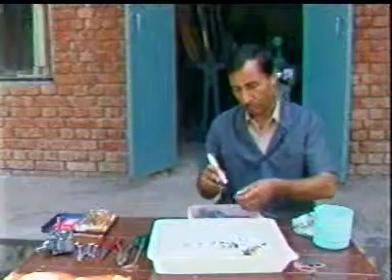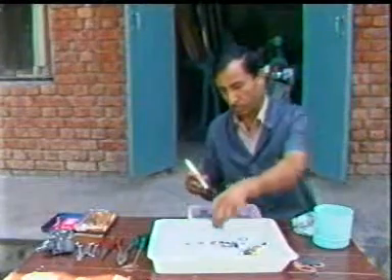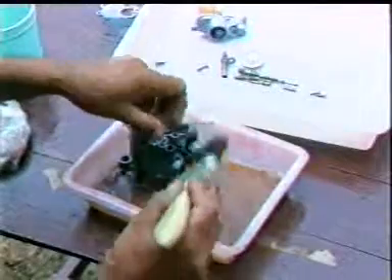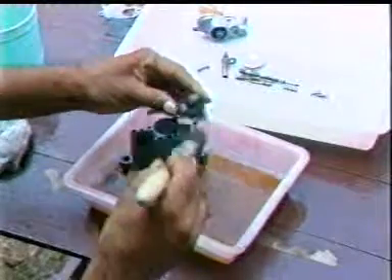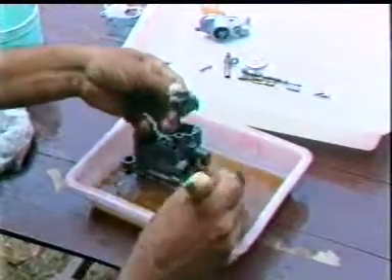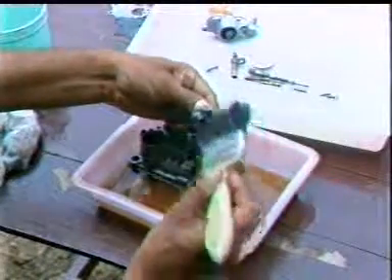All the jets and the holes in the carburetor body must be cleaned thoroughly. Keep the cleaned parts in the bigger tray.